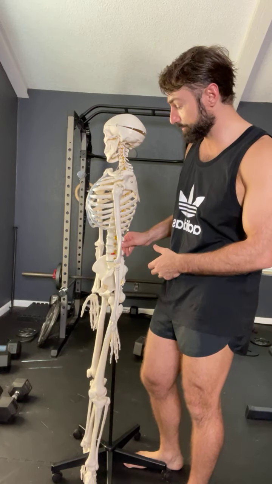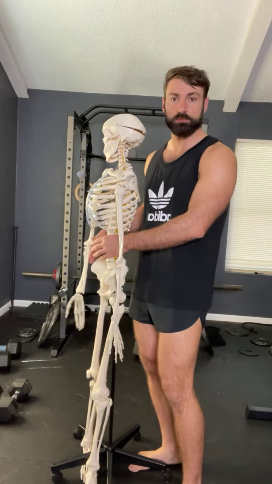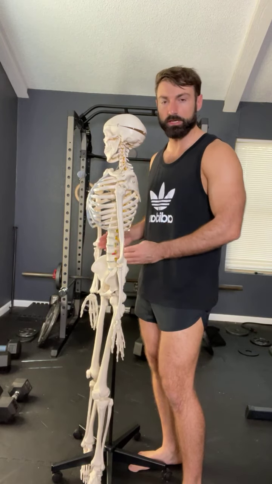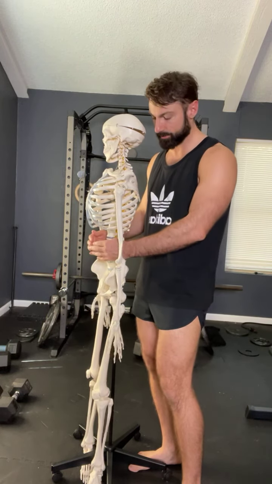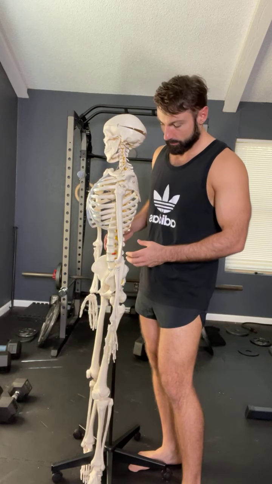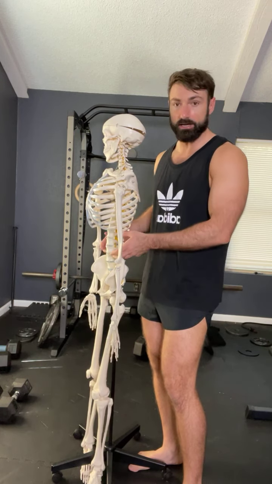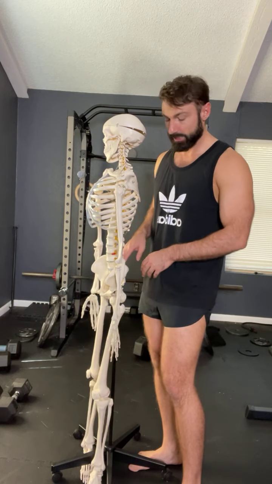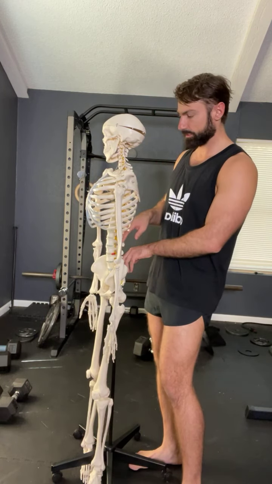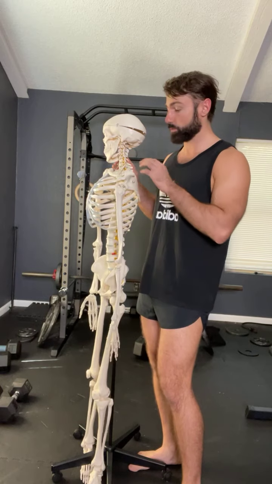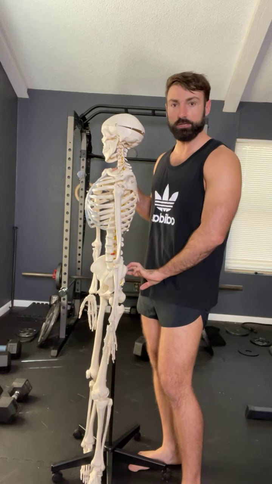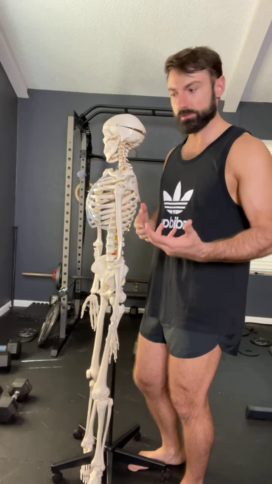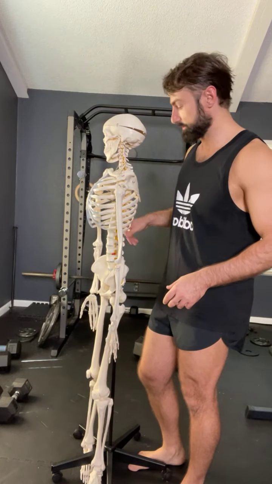So we mentioned the inner unit is basically the transverse abdominis. It's like a sheet of muscle that goes horizontally around the whole entire midsection here. We also have the diaphragm. We also have the pelvic floor muscles as well. And we have the multifidi, which extends its way throughout the entire spine, and is part of the intrinsic muscle groups, okay, with the rotatores as well.